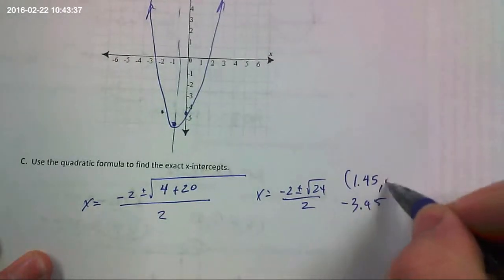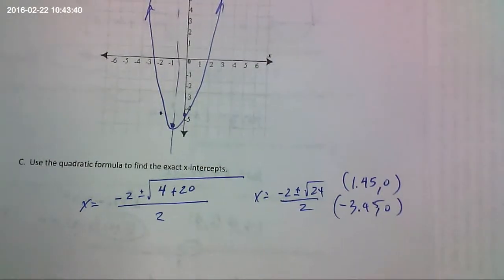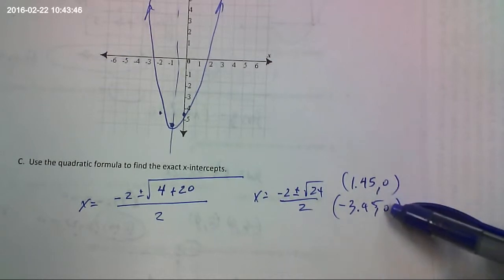Those are my two x-intercepts. Really, nobody should miss those. That's easy. And in a Cambridge test, this is often worth 4 points. That's a lot of points.